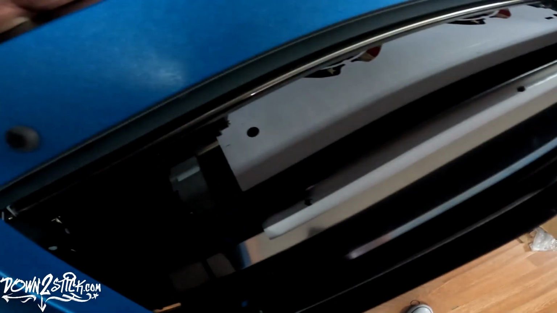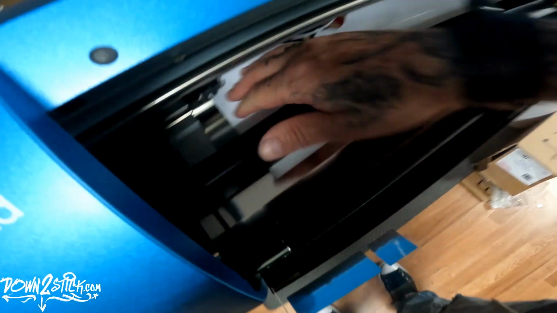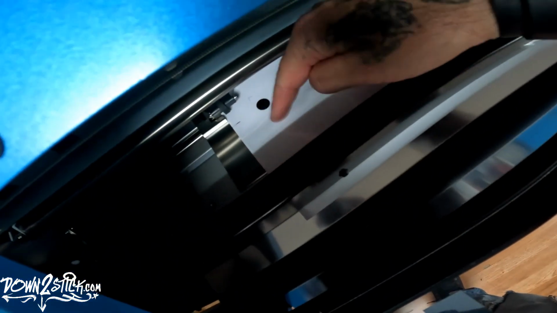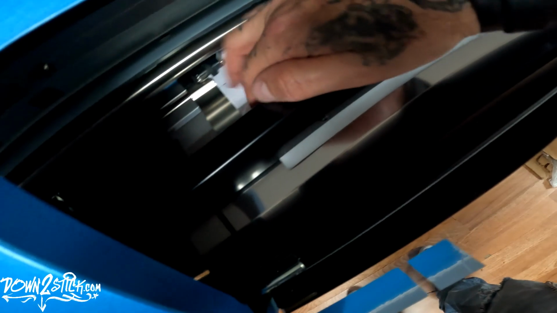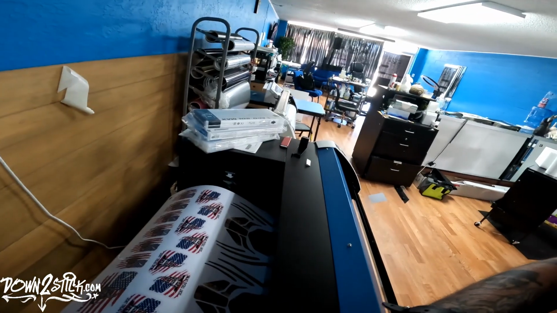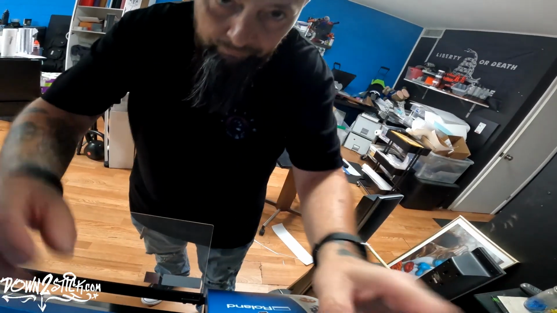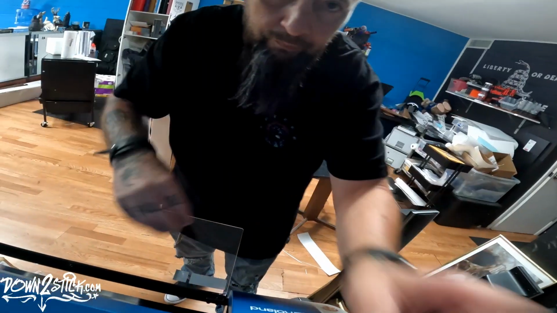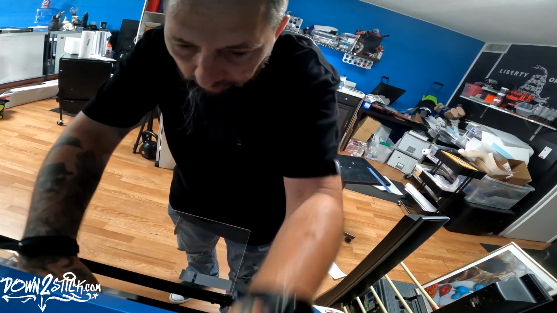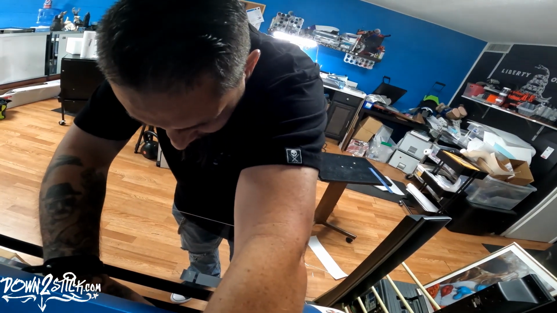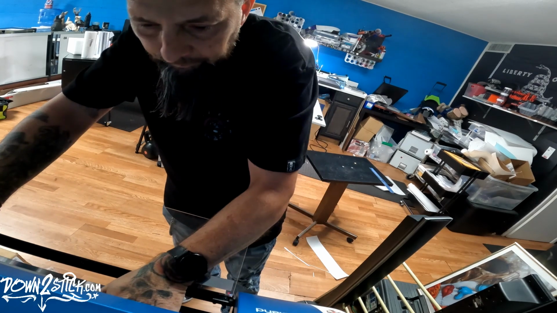Now I have got to see how that guard is not going up over the vinyl. So I need to put this camera down for a second. Okay, let me just get that in there. There we go.